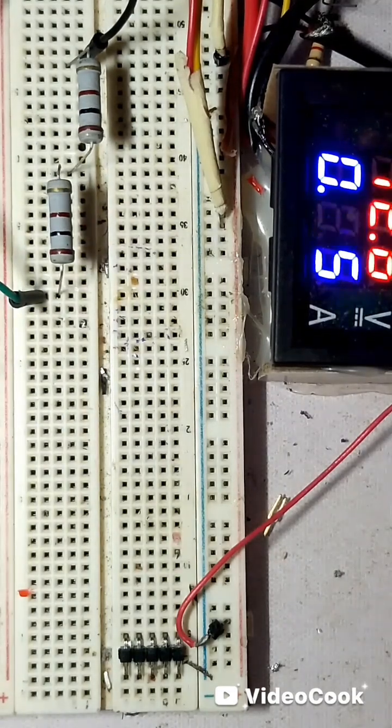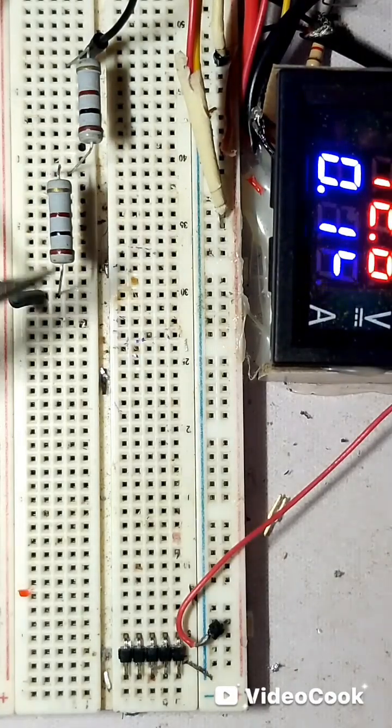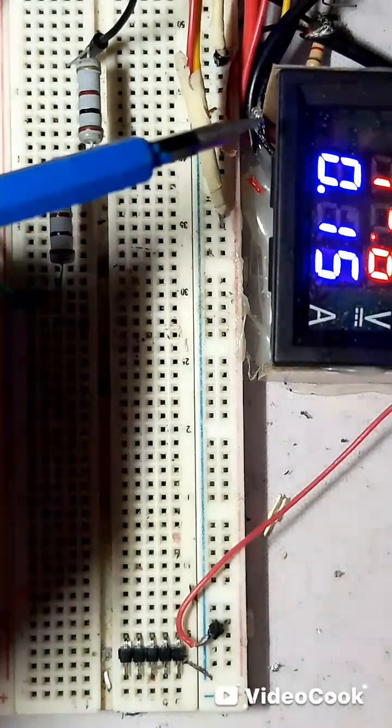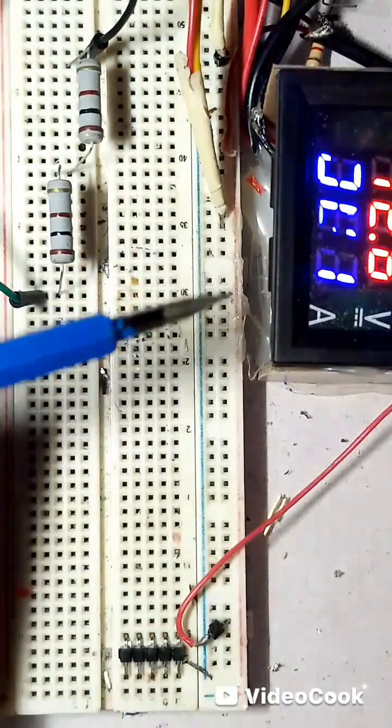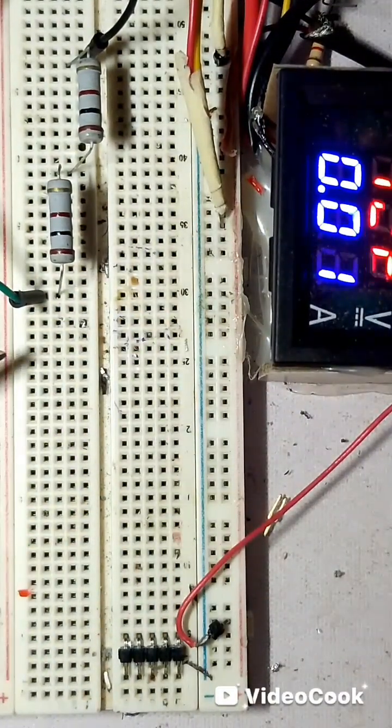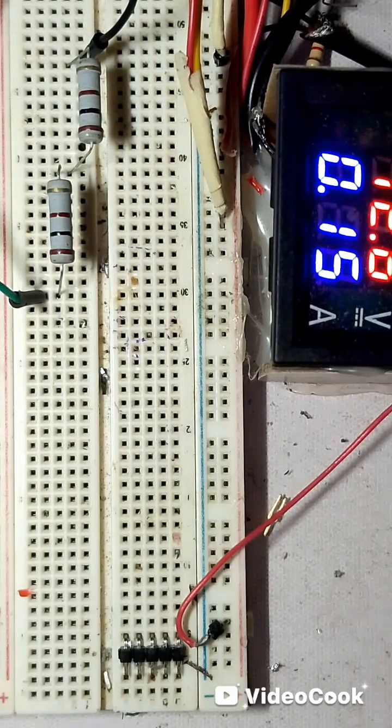Using Ohm's law, if we do the normal current calculation, which is V over R, you will see that the amount of current will be 0.15 amp flowing through them. So that is how parallel and series connection operate using resistors.